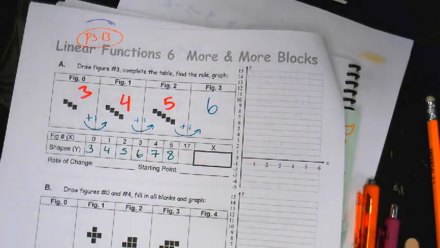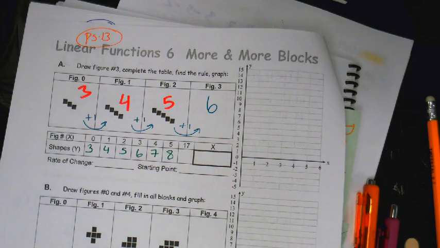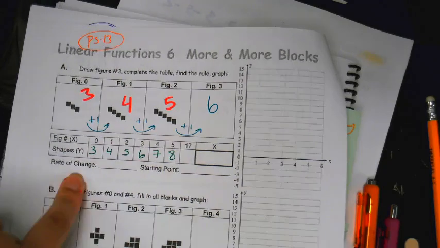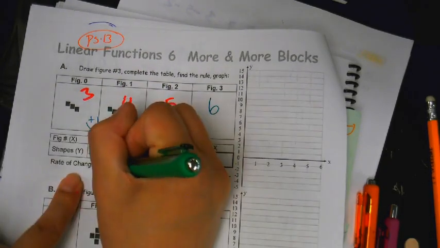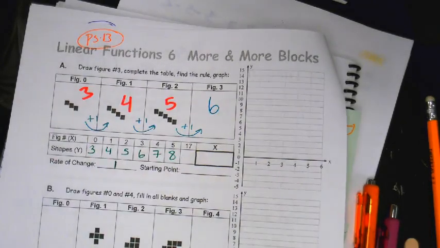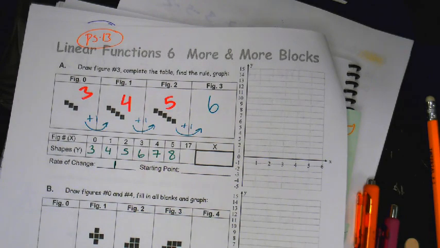Leave 17 blank for later. So all you're doing is adding by 1, adding by 1, adding by 1. Super easy. What is my rate of change? 1. What is my starting point? 3.